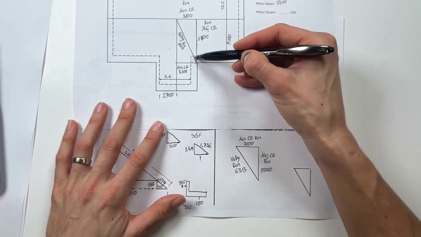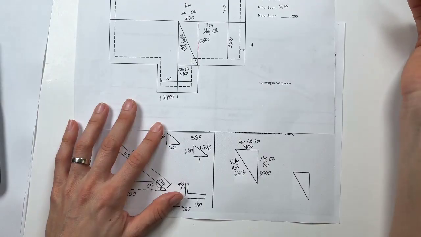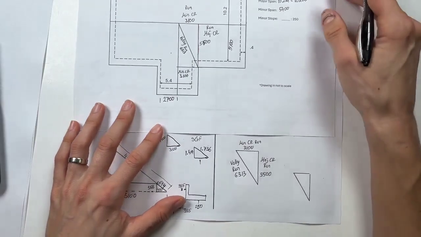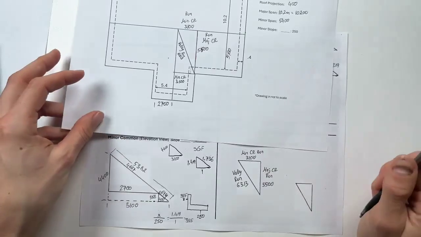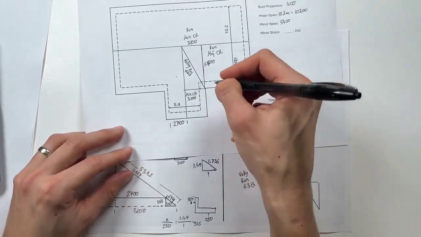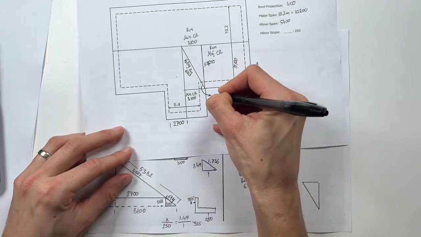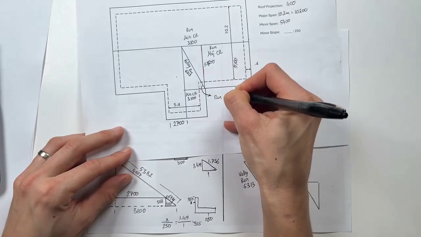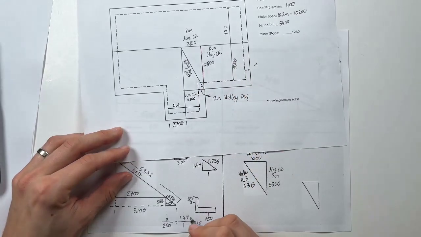So that hypotenuse there cannot possibly be 400, right? So this is something else that we would like to figure out. And what we're trying to find out is the run of the valley projection. So this right here, run of the valley projection. That's what we need to find out.